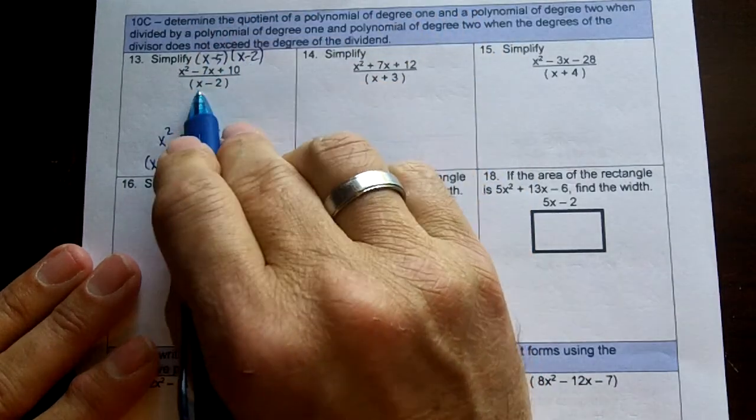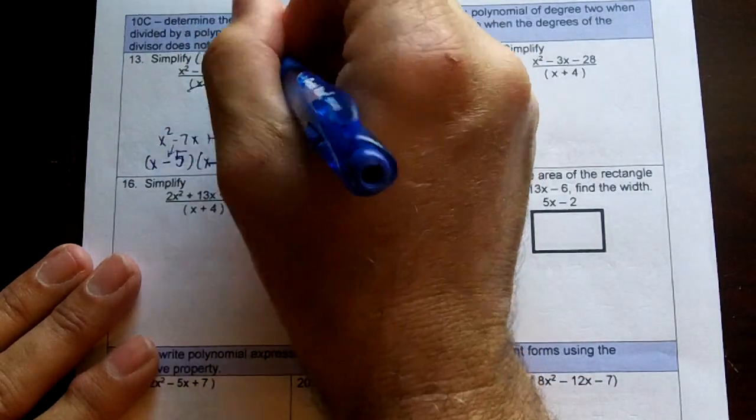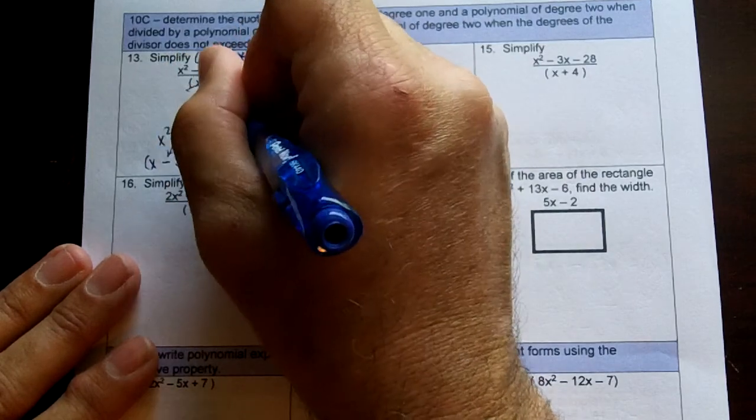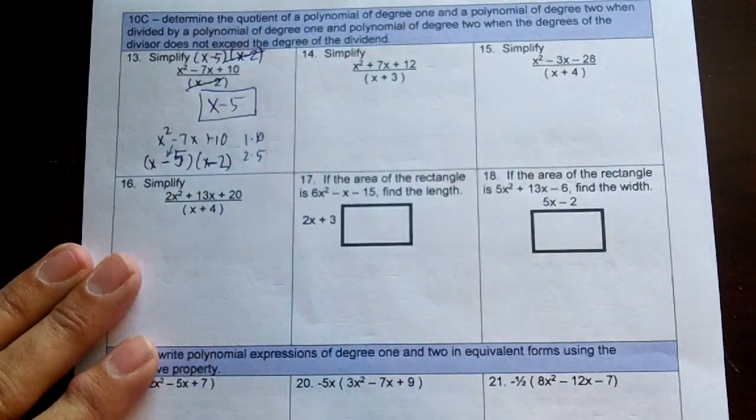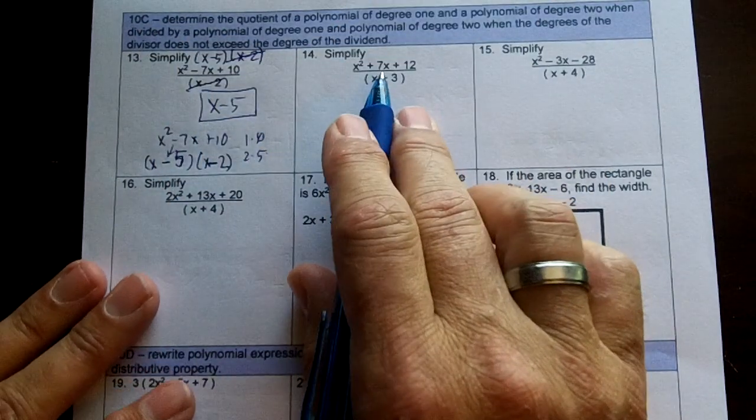The x minus 2 is on the top and bottom, so I'm going to scratch it out. All that's left is the x minus 5. That is the answer. Let's do this one.